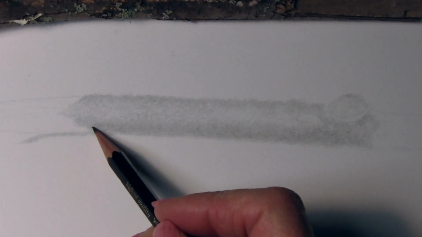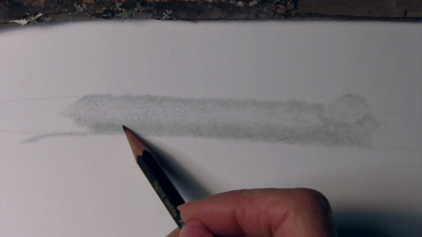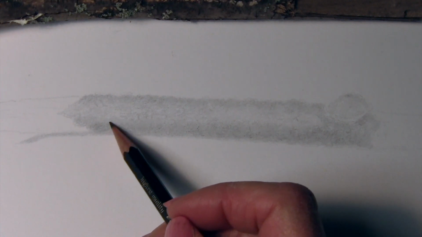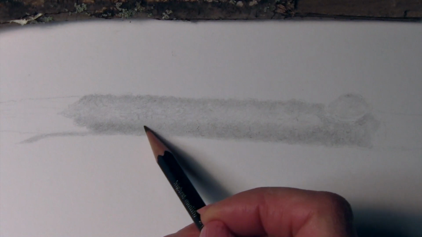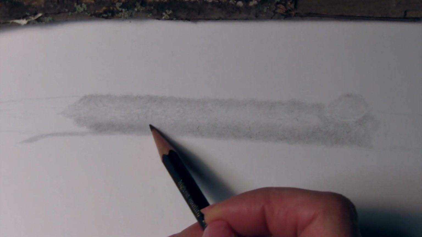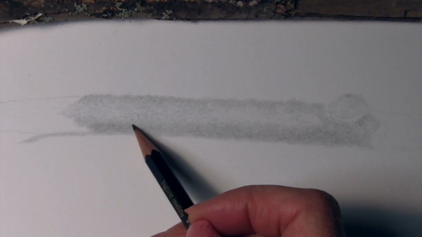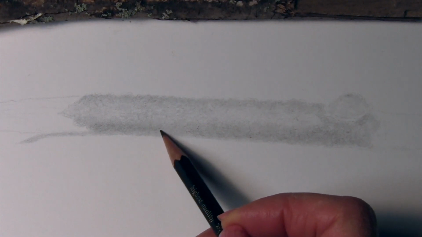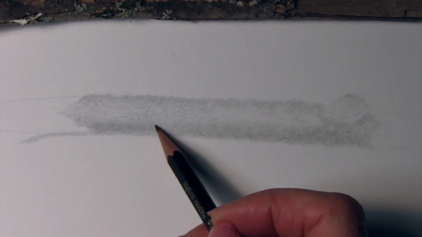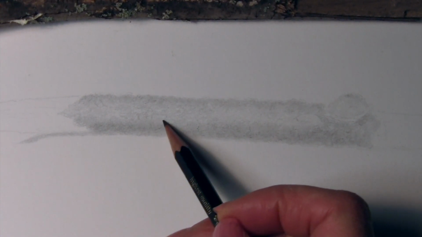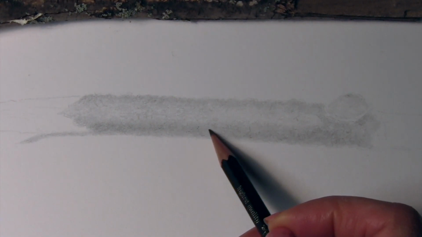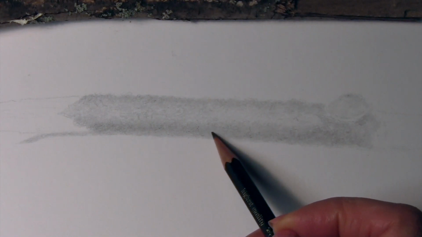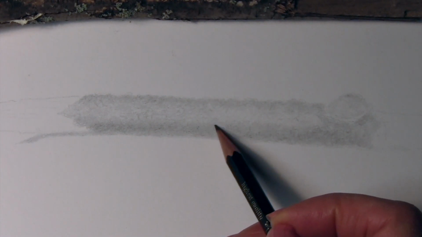So I'm going to put a second layer of shadow down here where we have coarse shadow, not going all the way to the edge, so that it creates some reflective light on the underside of this structure. And I will do this all the way across the bottom, blending it up into the lighter area, but I'm leaving just that bottom area, feathering it where necessary, just to create a little bit of reflected light.